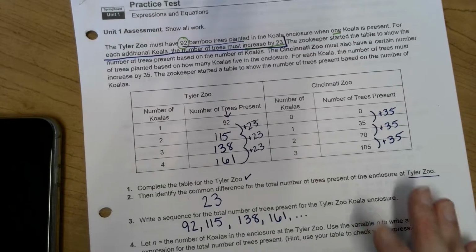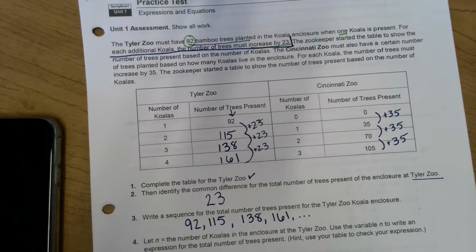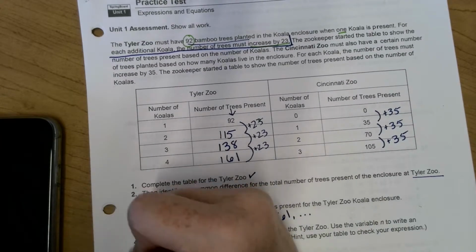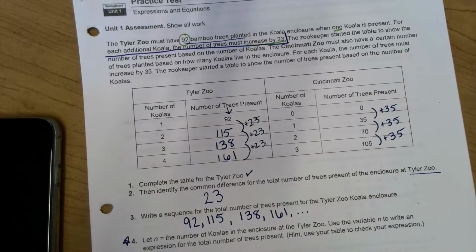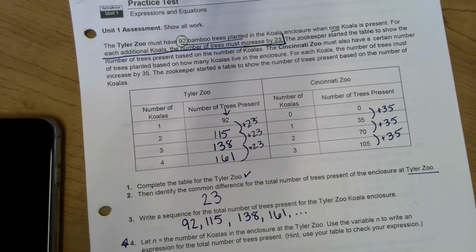All right, number 4, writing the expression. I know this is a big one that people struggle with. A lot of people hate this question. So let's think about it. What are you increasing by each time?